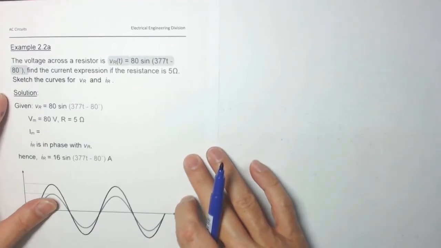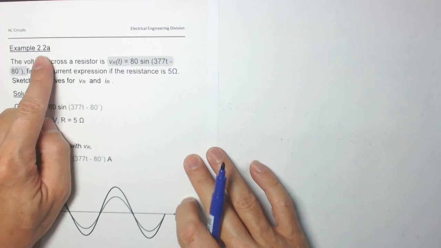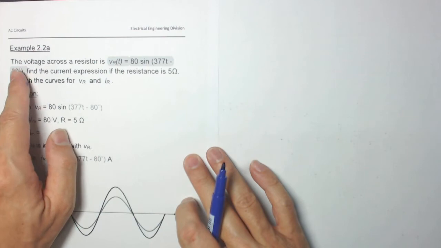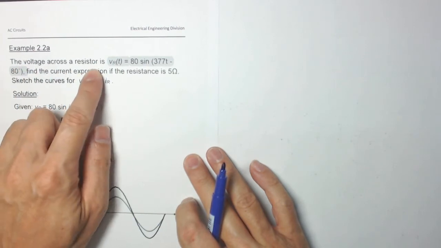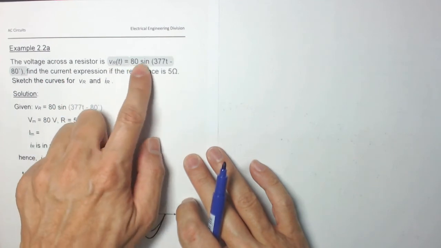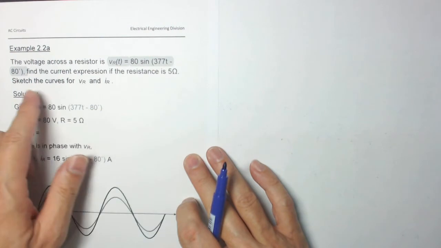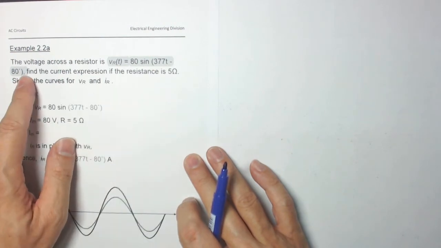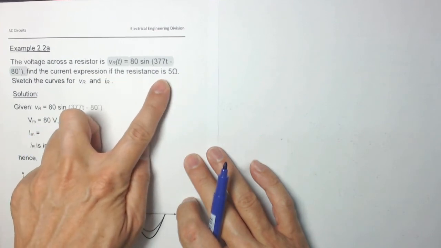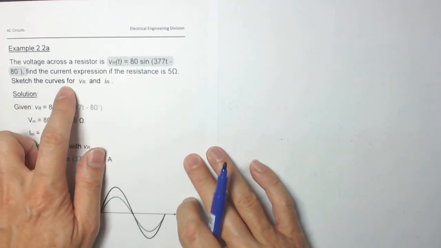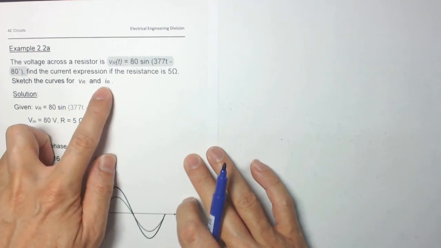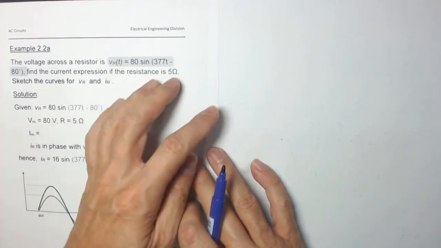In this video, we want to look at example 2.2a, which is found in your lecture notes. This question reads, the voltage across a resistor is given by a sinusoidal waveform. V_R(t) is 80 sin(337t - 80 degrees). And we want to find the current expression if the resistance is 5 ohm, and we want to sketch the curves for the voltage across the resistor and the current through the resistor.